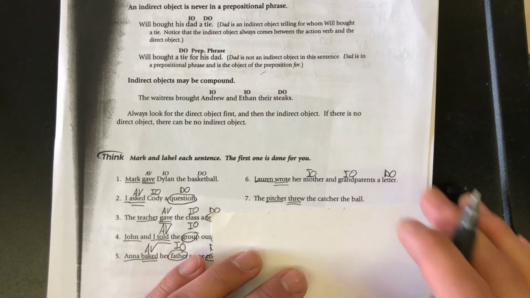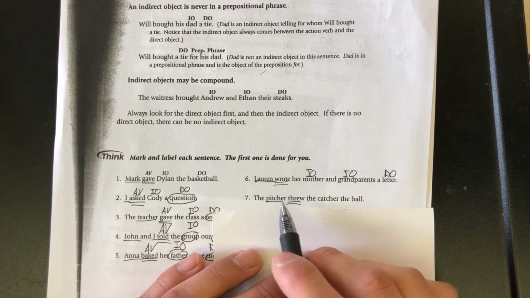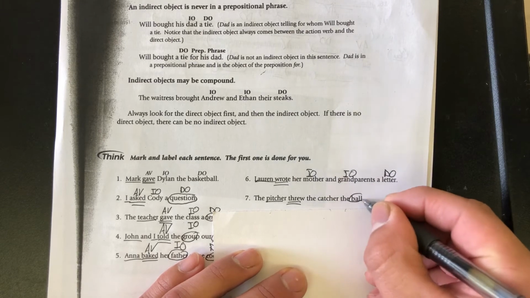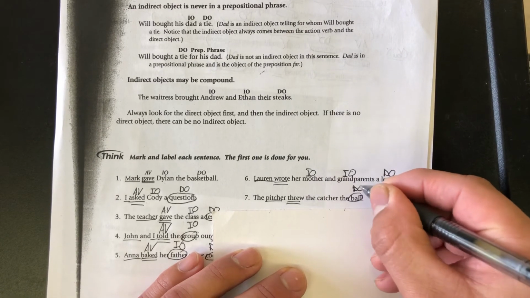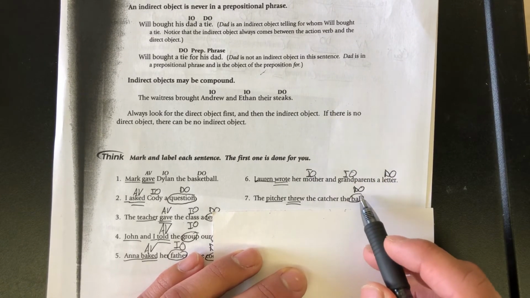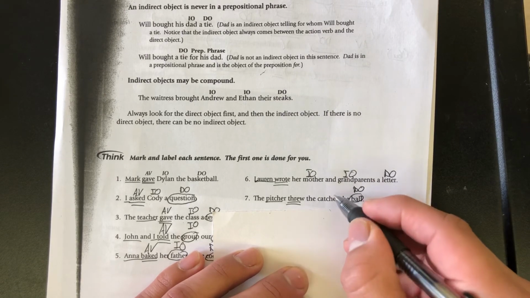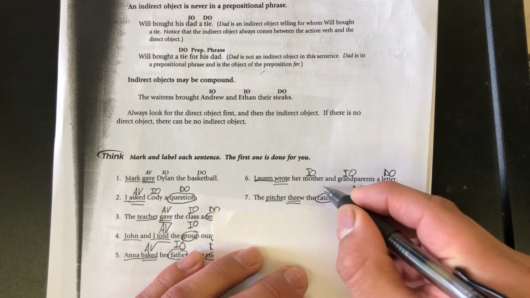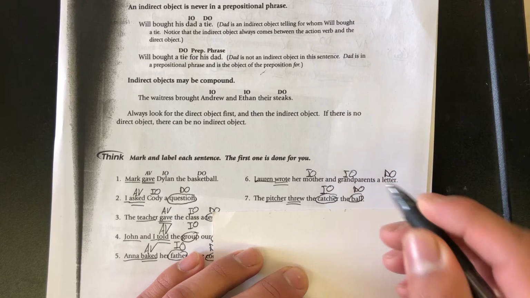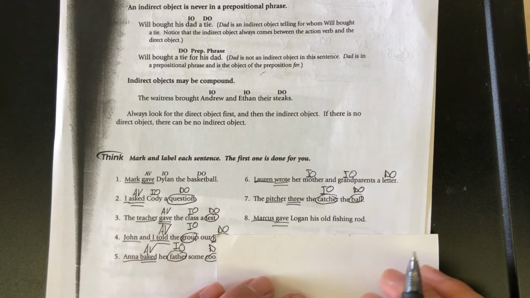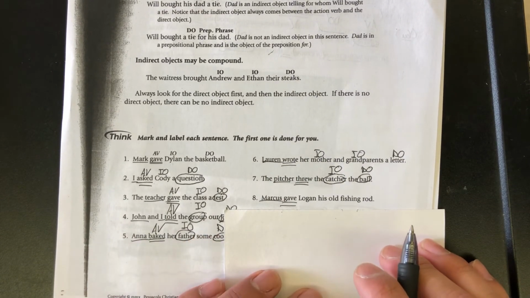Next, number 7, the pitcher threw the catcher the ball. So threw what? Threw the ball. So that's my direct object. Because there's a direct object, I can ask the next question, to whom? To the catcher. And I label it. It's important that you label these because later on we're going to be diagramming them.